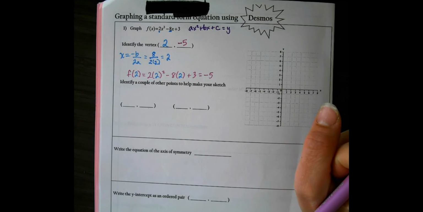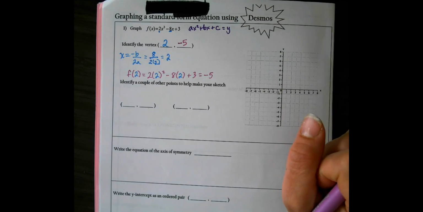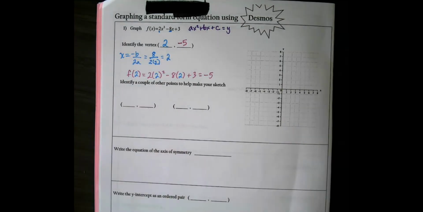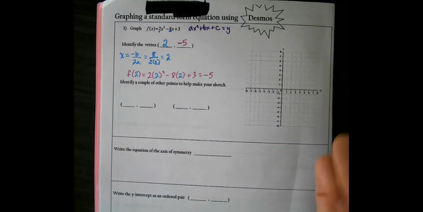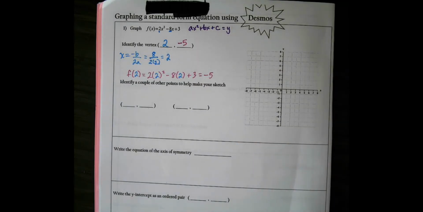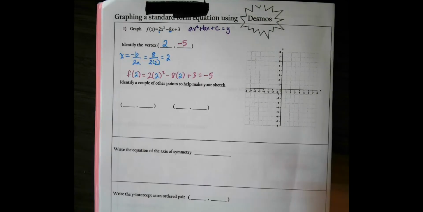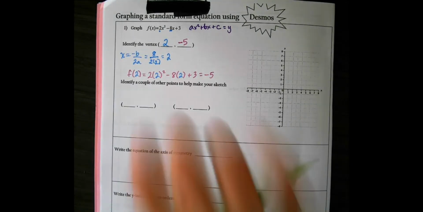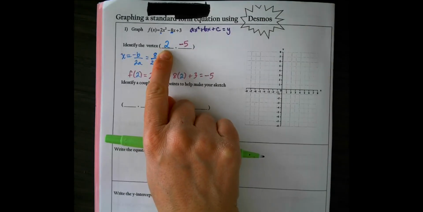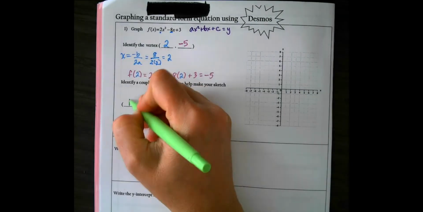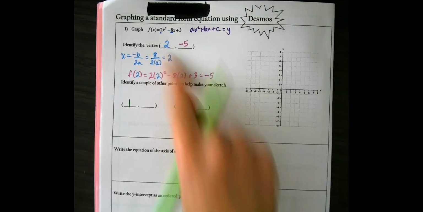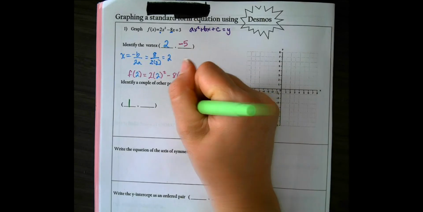Now, a parabola is symmetric. On either side of the vertex, you're going to find points that are symmetric. So to find other points to graph here, I am going to go one space to the left of 2, which is going to be a 1, and one space to the right, which would be a 3.